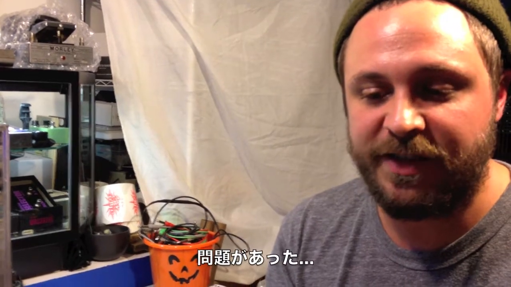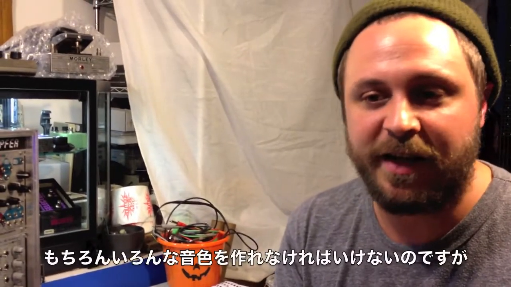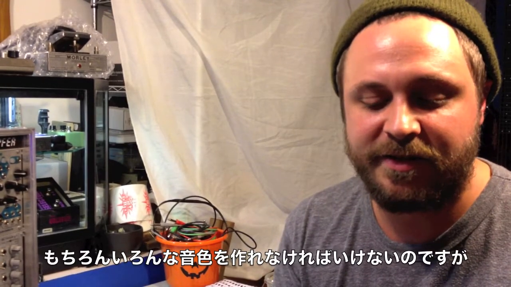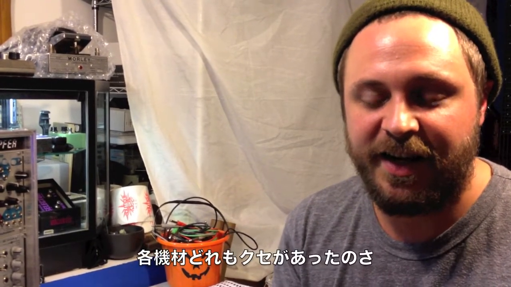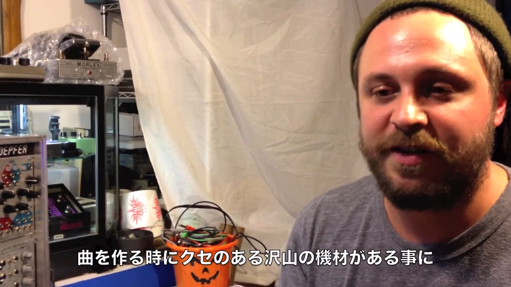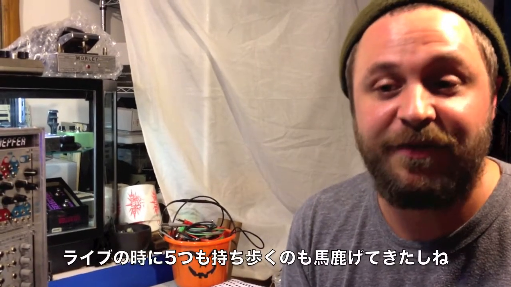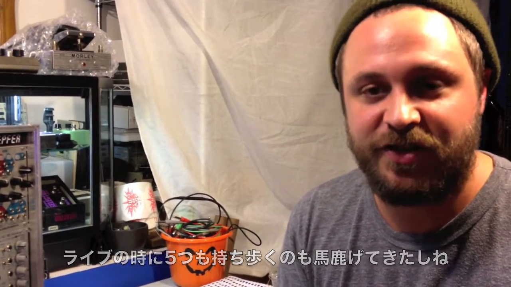And the problem was each one had its own timbre. I know that you supposedly can make a million different timbres with a synthesizer, but each one kind of had its own vibe. And if I wanted to create a song, I would have to have all these synthesizers to have all these different vibes. And I got sick of it. It became crazy to carry around 5 synthesizers to play a show.